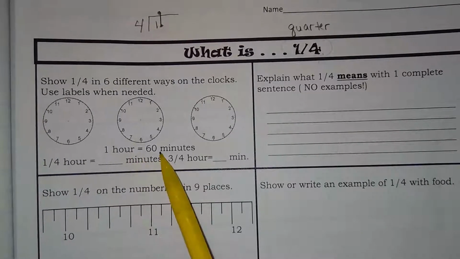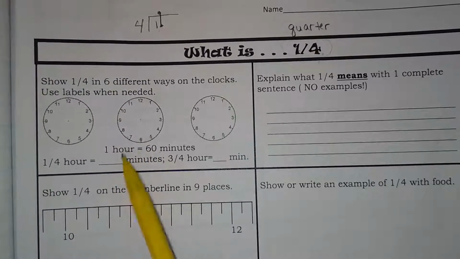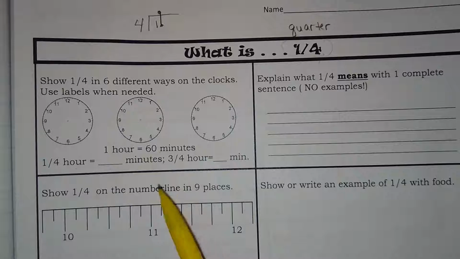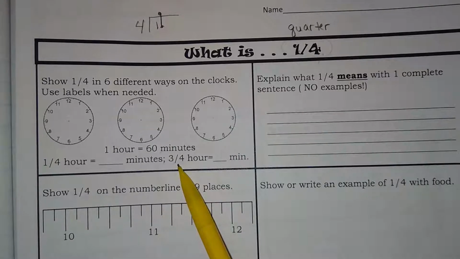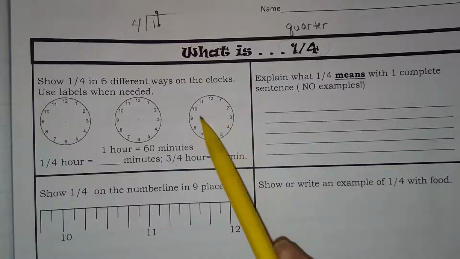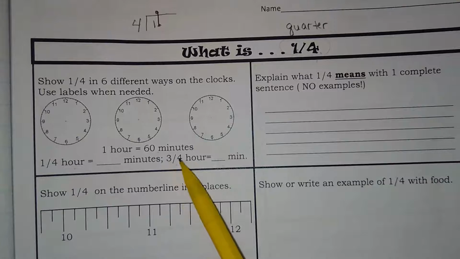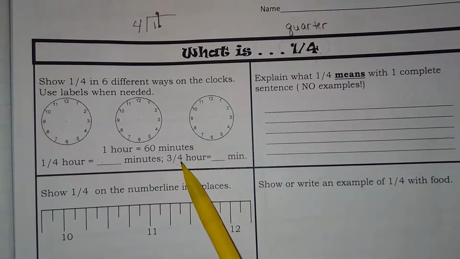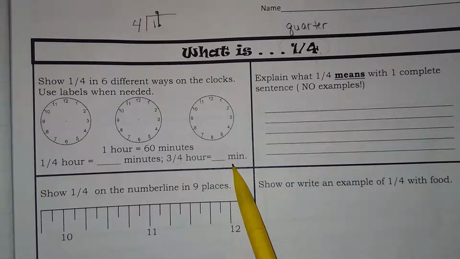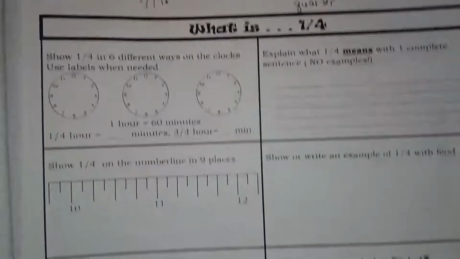Given that 1 hour is 60 minutes, how much is 1/4 of an hour? How many minutes? Use the clock if you need to. Then 3/4 of an hour. So if you put 3 1/4 sections together, how many minutes are there in 3/4 of an hour? This one will be a bit tricky, but use the clocks. You should be able to figure it out.